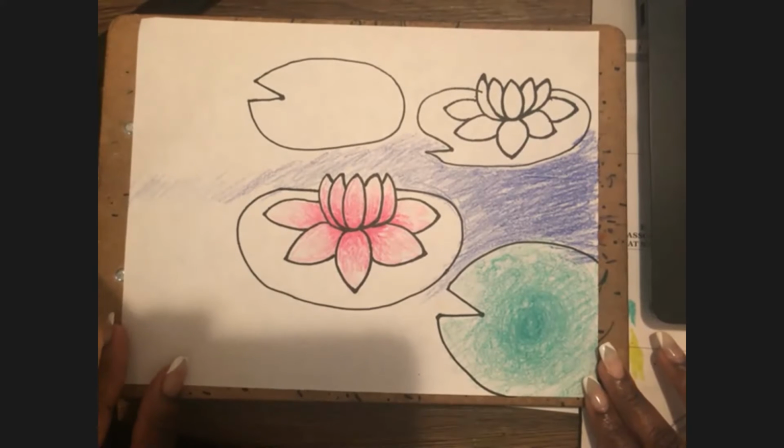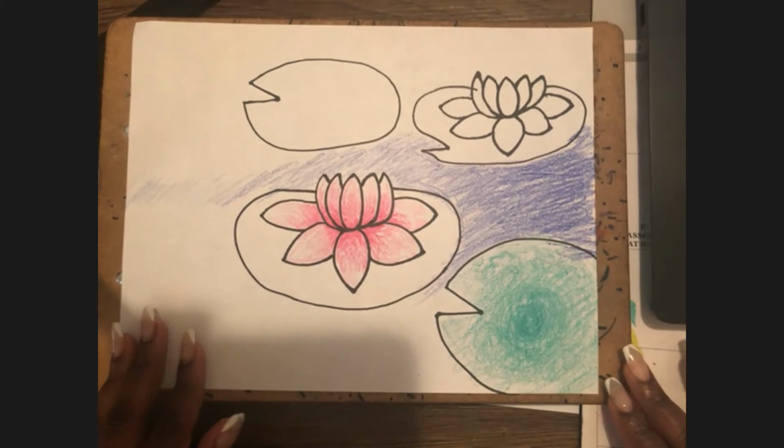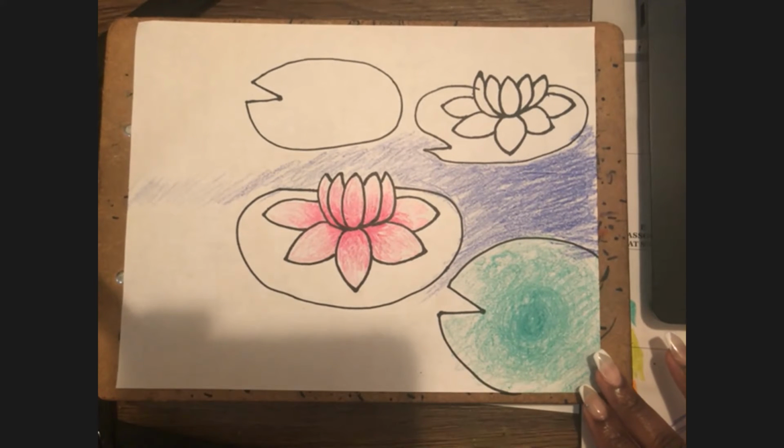And when you're done coloring, take a picture of your artwork, right? And post it on Google Classrooms or on Class Dojo.